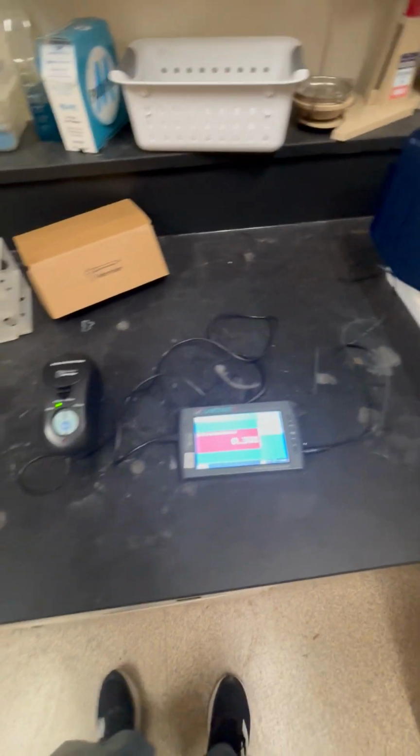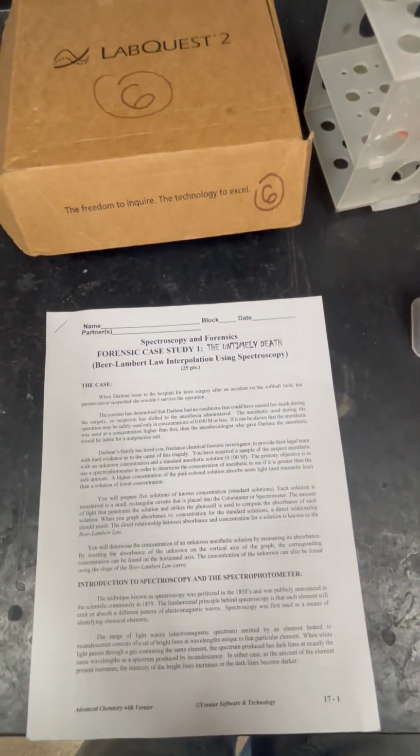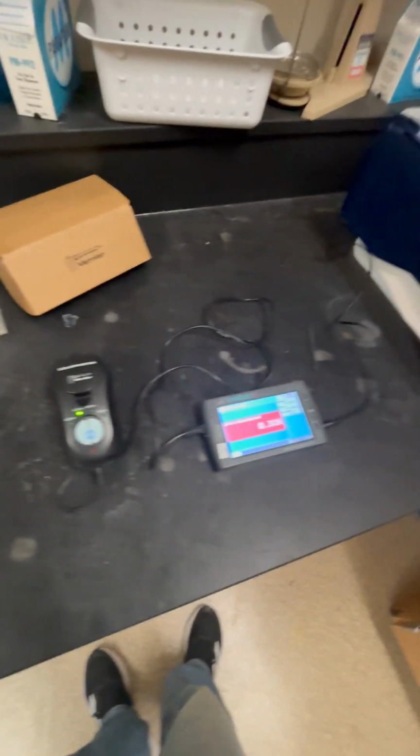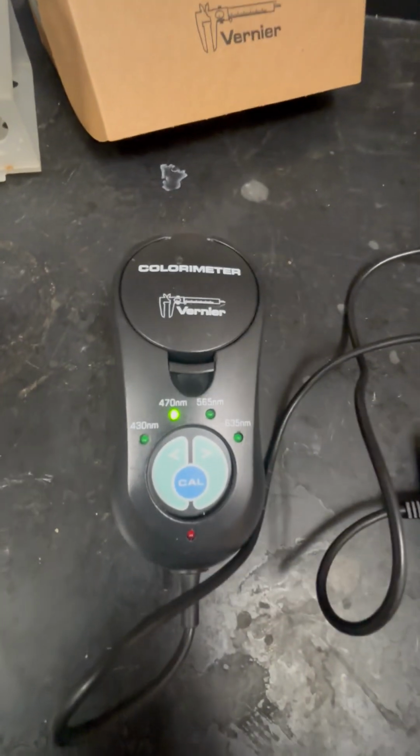Welcome to part 2 of the Beer-Lampert Law Lab and Forensics Case Study 1 tutorial. This time we will be using the colorimeter instead of the spectrophotometer. They're pretty similar but also have some major differences. The first thing is that this only has 4 set wavelengths that you can choose from.